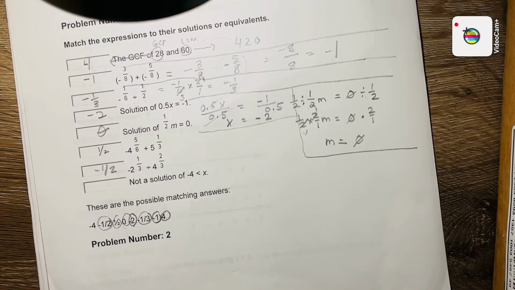All right, well, we're on this. The only answer that's left is -4. Does it fit this problem? Which of these numbers is not a solution to this problem?